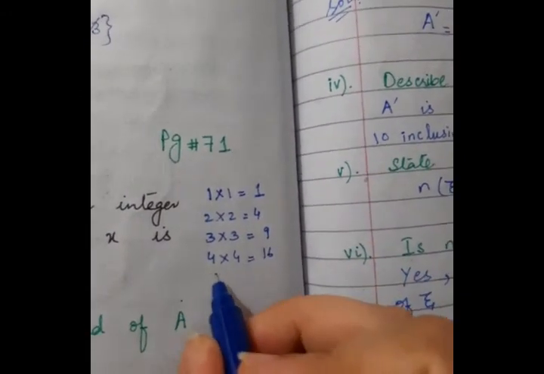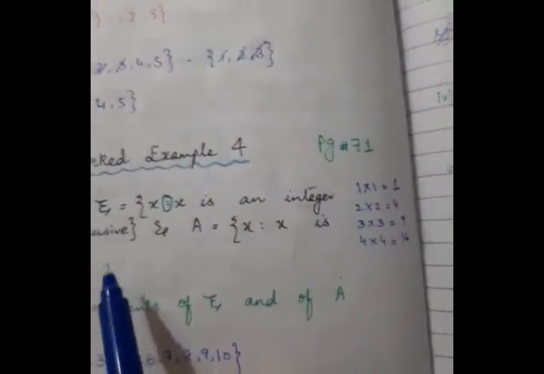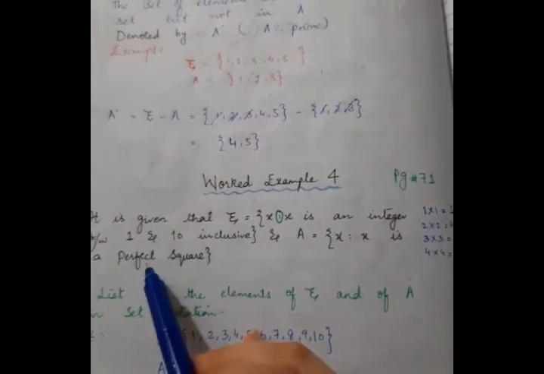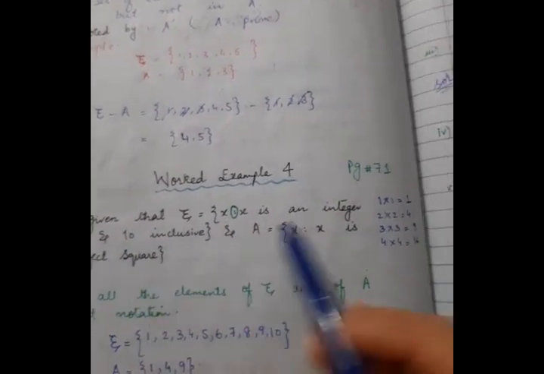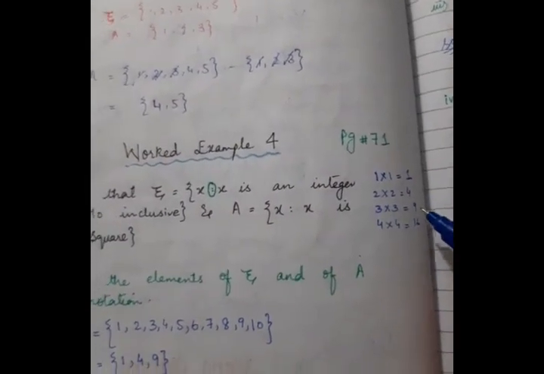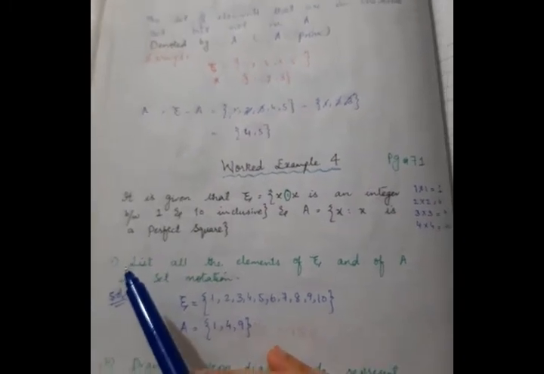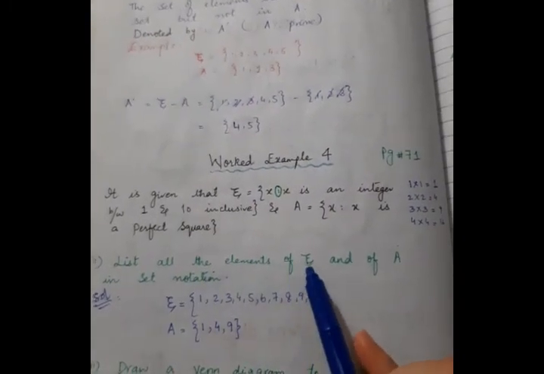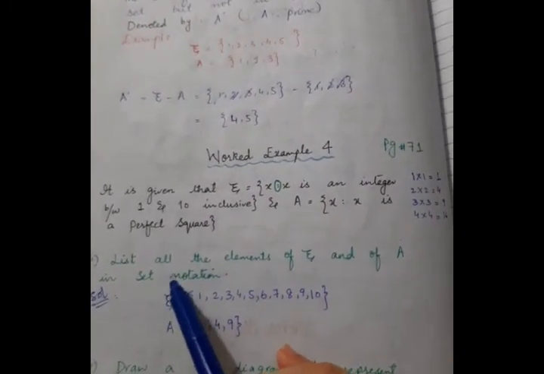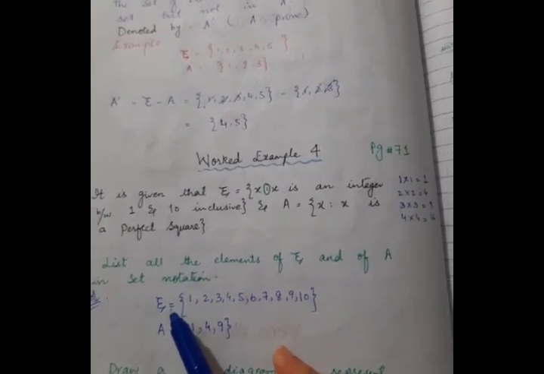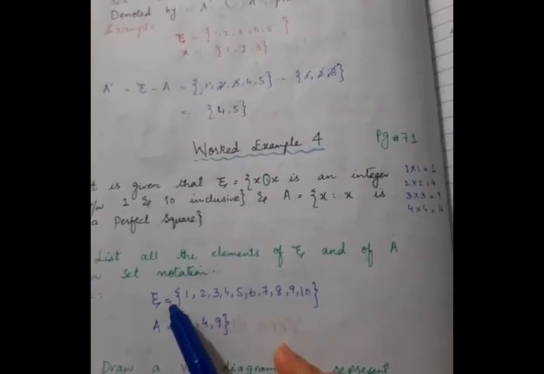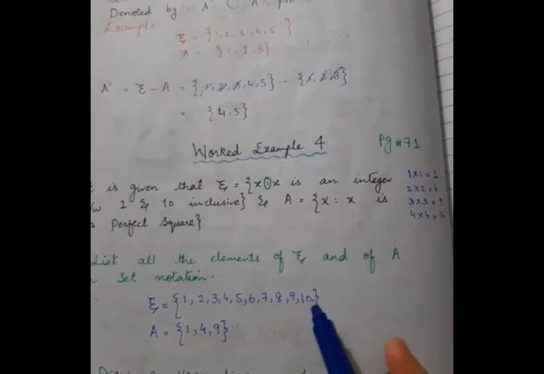You are not going to include this 16 क्योंकि हमारे पास हम जो यूनिवर्सल सेट है वो कहाँ से कहाँ तक एलिमेंट को करे, 1 to 10. हमने वही परफेक्ट स्क्वायर ढूंढने हैं जो 1 to 10 के दरमियान में है. सो कौन कौन से आएंगे, 1, 4 और 9. So our first part is list all the elements of universal set and of A in set notation. So you are going to write xi is equals to 1, 2, 3 up to 10.